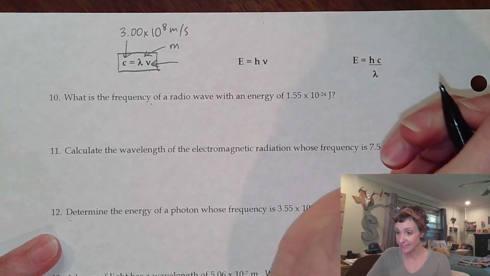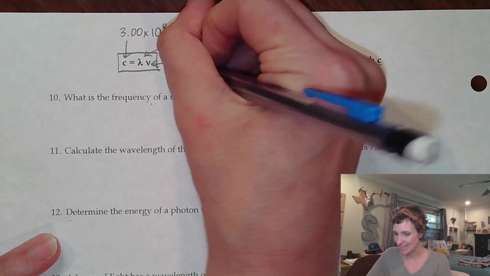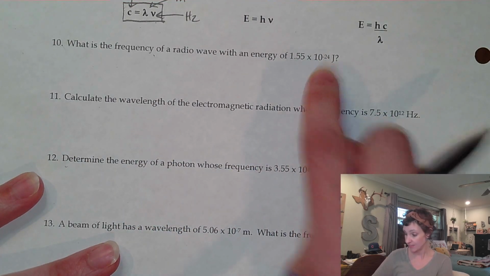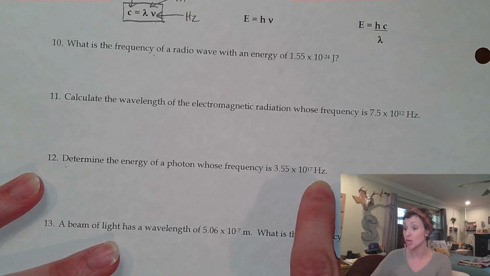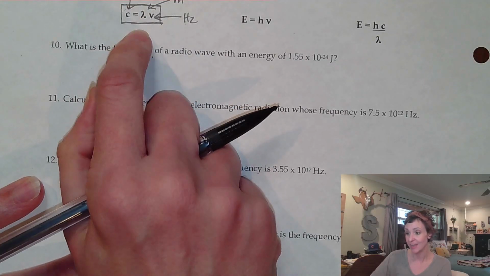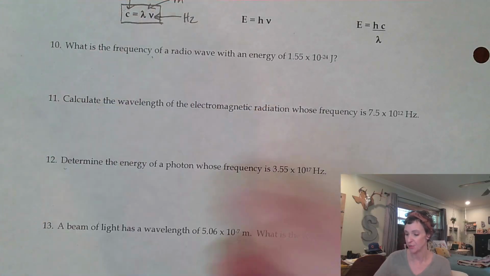Okay. And then finally, frequency is hertz. I'm taking the time to write that because y'all are about to have a lot of numbers down here, and they are going to have these letters of the alphabet after them. You're going to need to know what that unit, based on those letters, is telling you about where to go to find your equation to use.